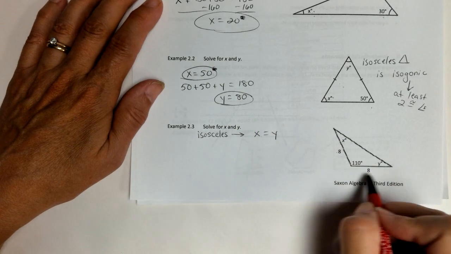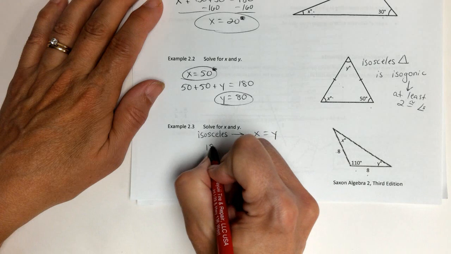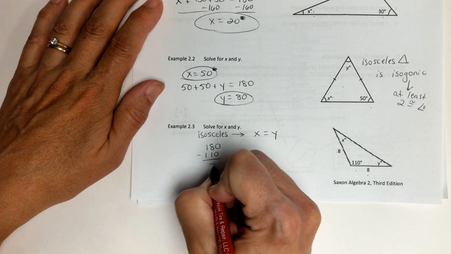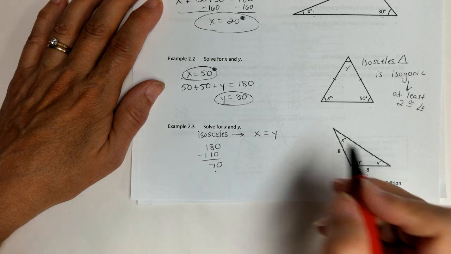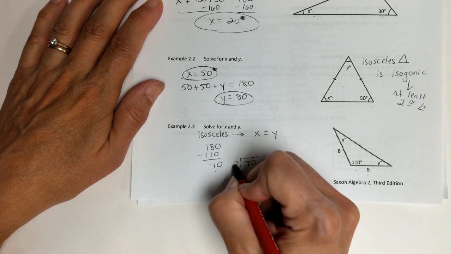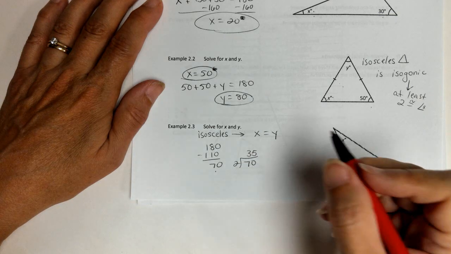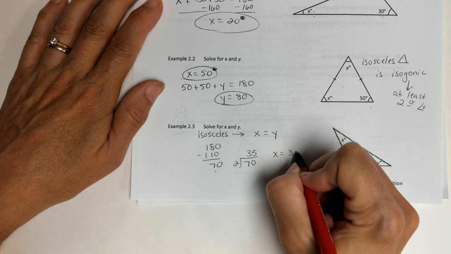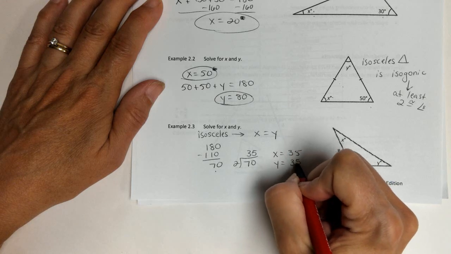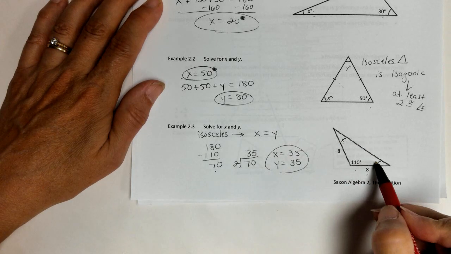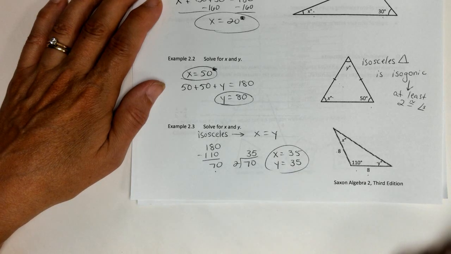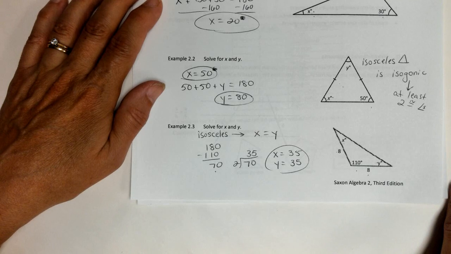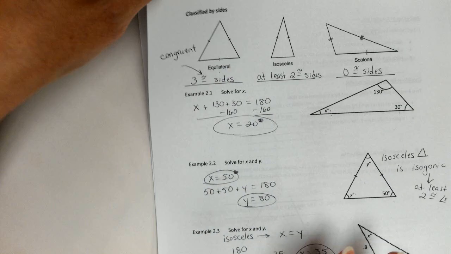And all three have to add up to 180. So let's do 180 minus that 110 is 70. That 70 needs to be evenly split between those two. So we're going to divide 70 by 2. That's 35. So x equals 35, y equals 35. Okay, x and y are the same like they need to be. And if we add all three angles, we get 180. So that's that. I think we have the other side. Yes, we do. On to part C.